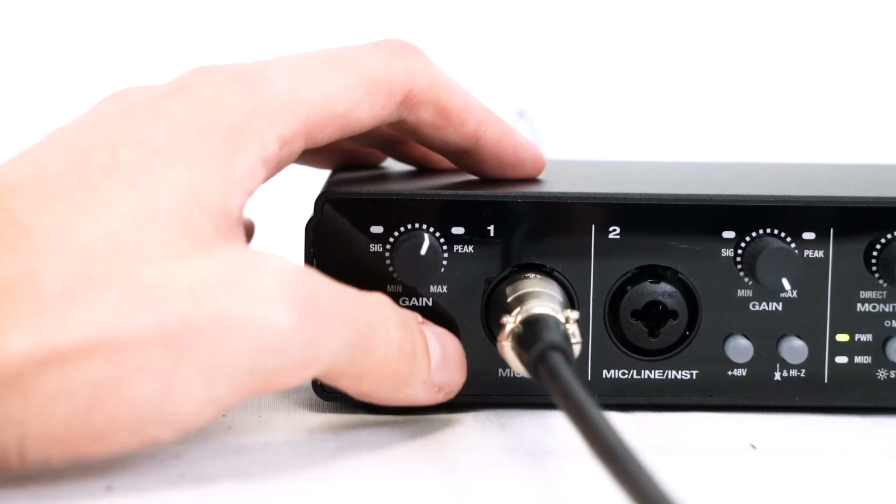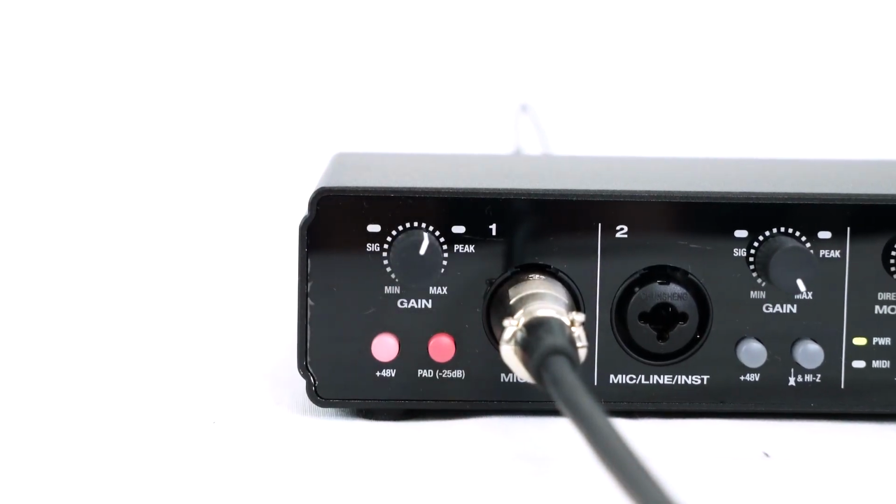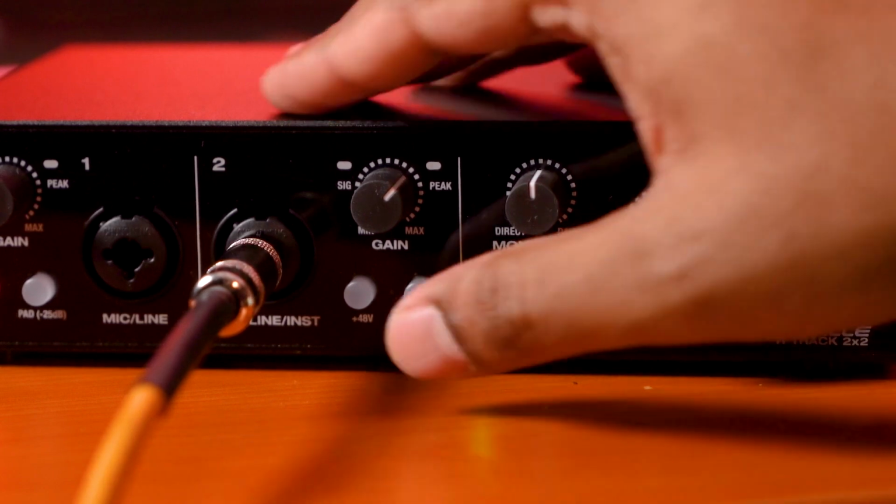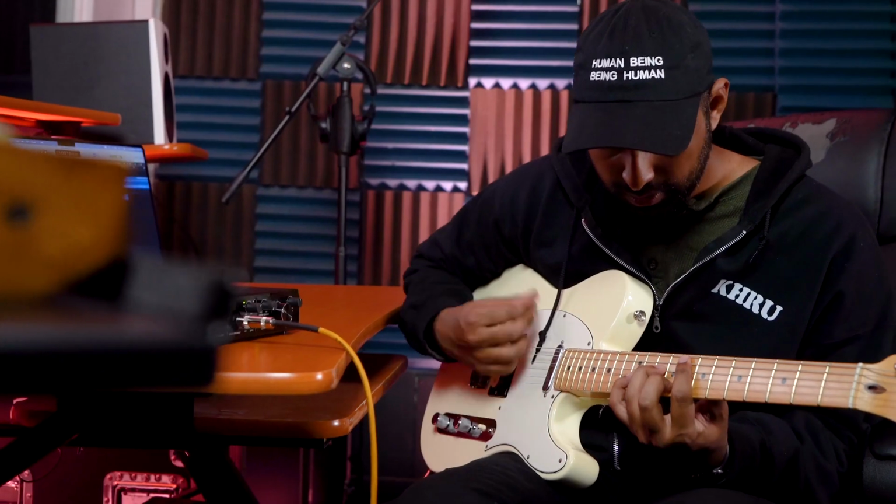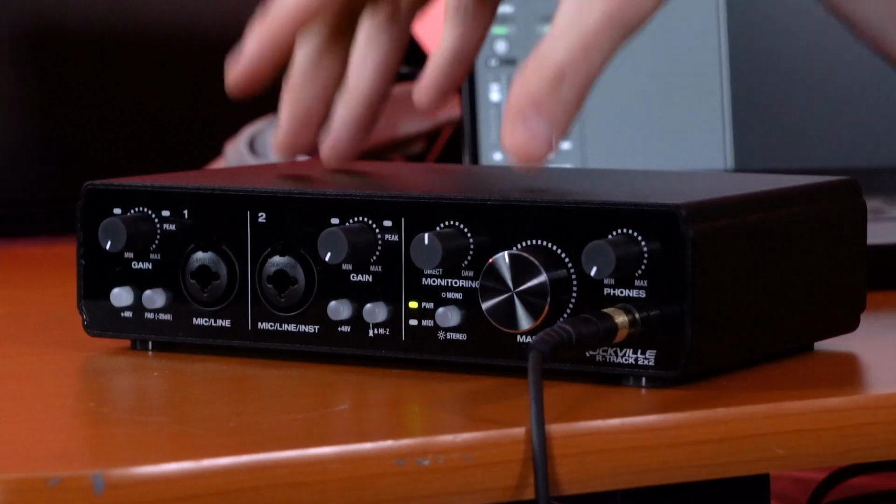Channel 1 has a pad button to lower the input signal by 25 dB, and channel 2 has a high Z button that can be used for your guitar or bass. There's also a gain knob for each channel to raise the input volume for your instruments or microphones.